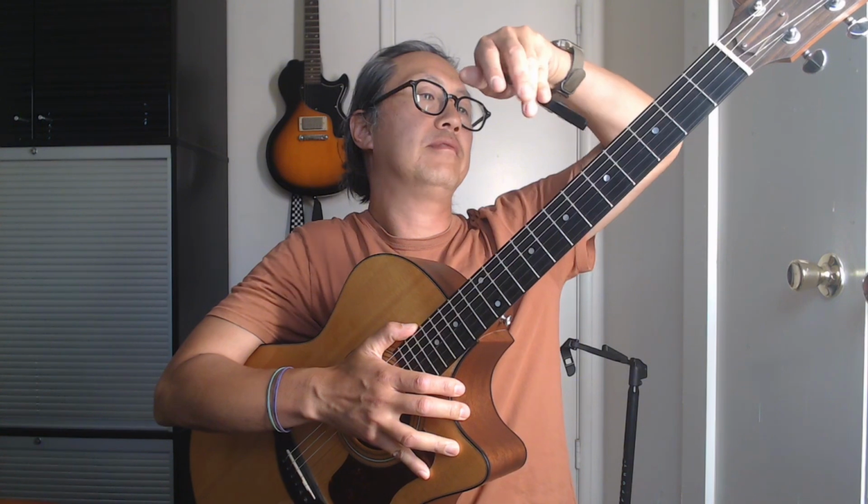Hi, I have a ukulele here. A lot of people think ukulele and guitars are different, but they're actually pretty much the same. Ukulele is basically a guitar that has a capo on the 5th fret.